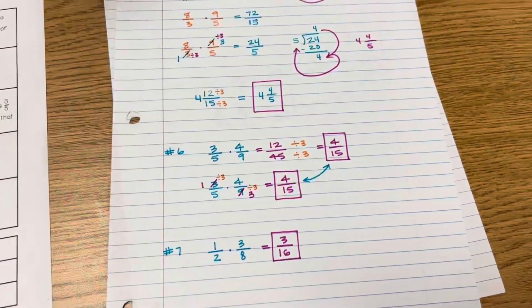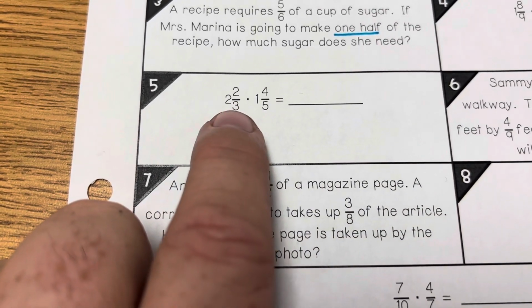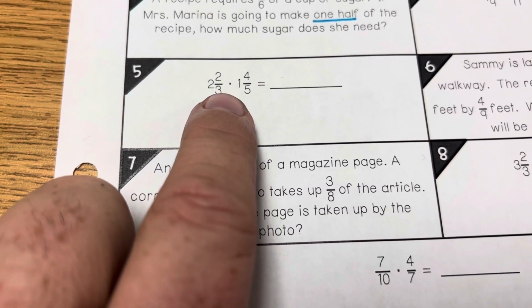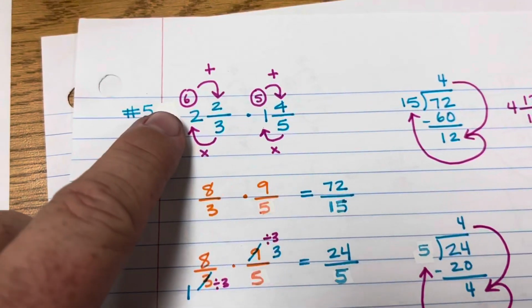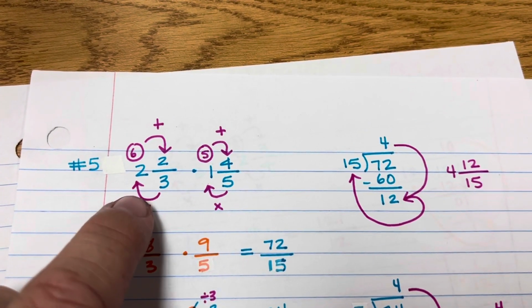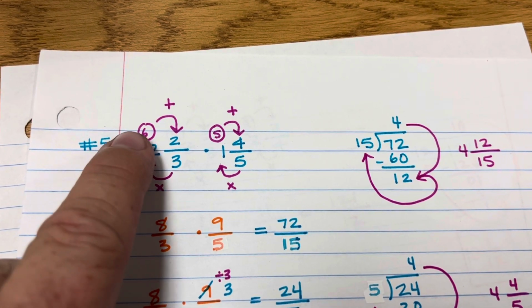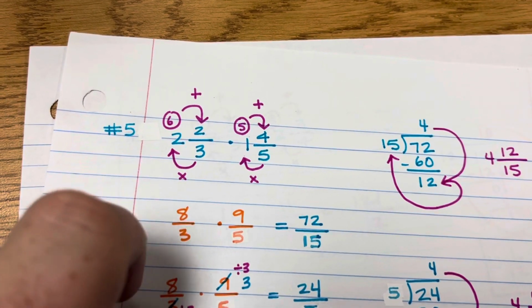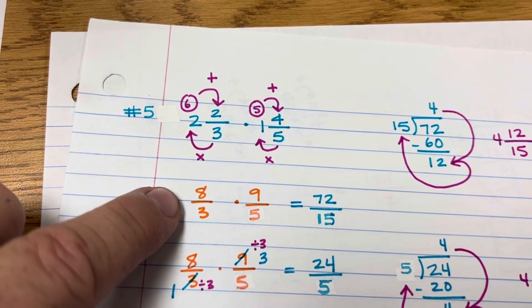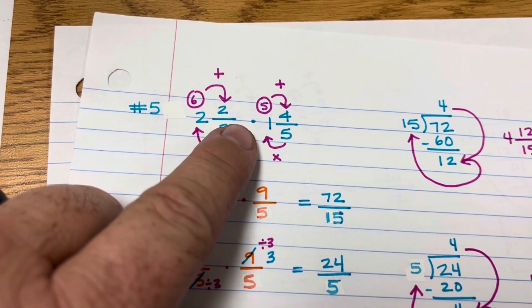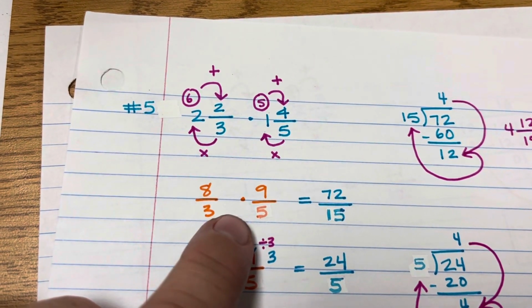All right, that was number 4. Let's take a look at number 5. We've just got 2 mixed numbers we're multiplying together. You cannot multiply them like that. You've got to convert them. So here we are, number 5. I've converted those, the denominator times the whole number, and then that answer plus the numerator. So 2 2/3 is the same as 8/3. 1 4/5 is the same as 9/5.